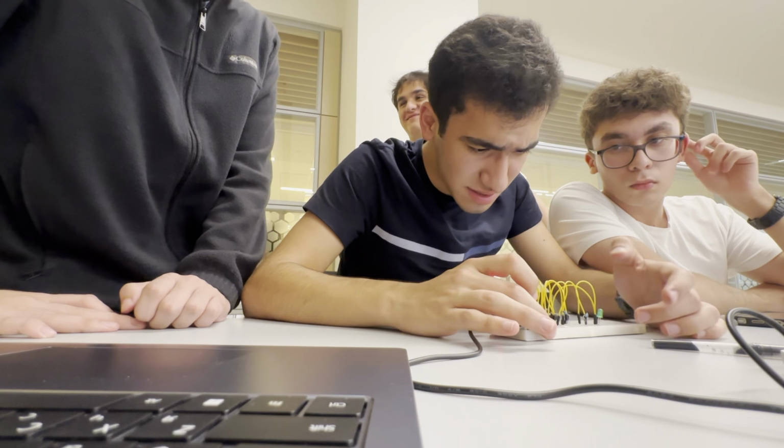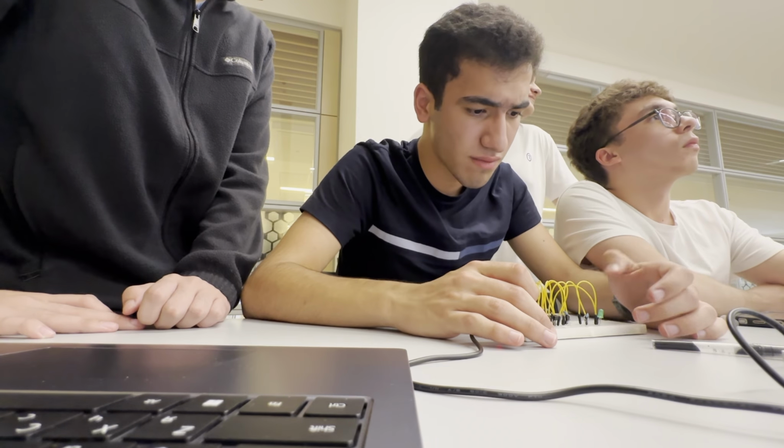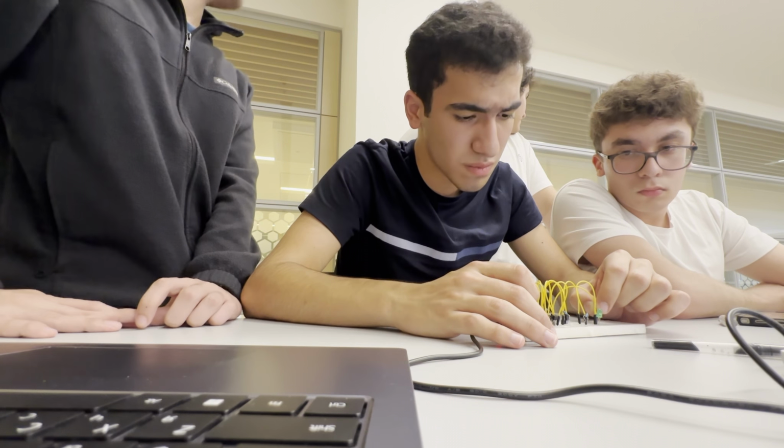And finally, despite all the difficulties, we have managed to create the AND gate, and these are the last touches.